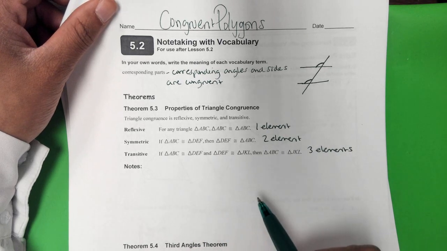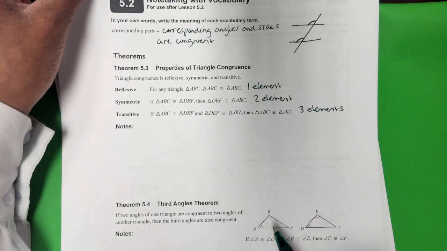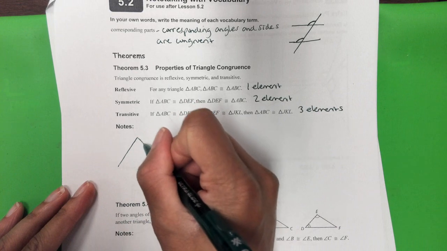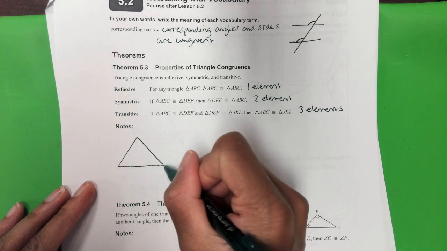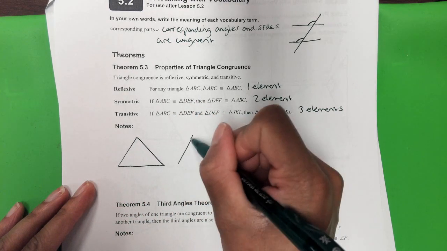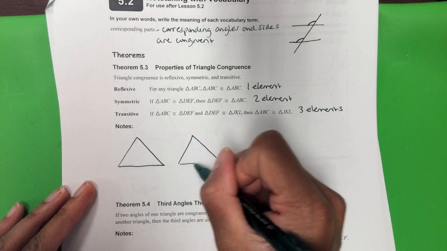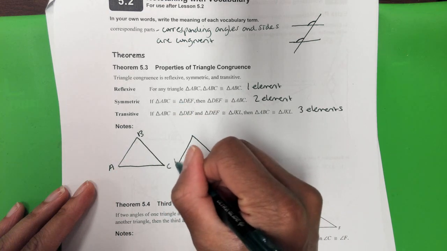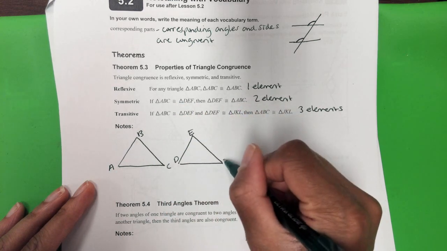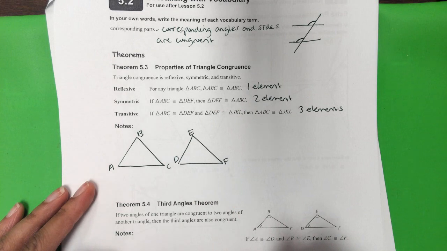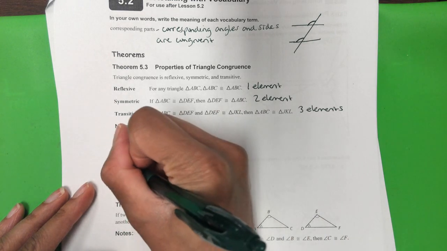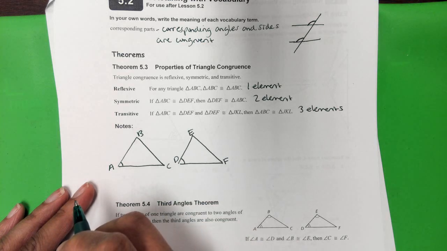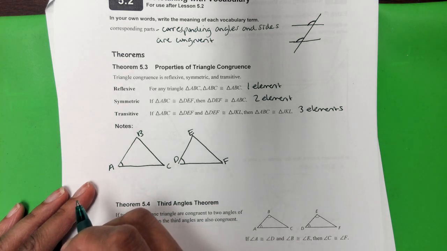So let's do a visual example of this. So let's say I had two triangles to start off. I call this one A, B, C, and this one's D, E, and F. Okay? So let's say I had these angles. When we talked about hash marks, it tells us which sides are congruent or which angles are congruent.